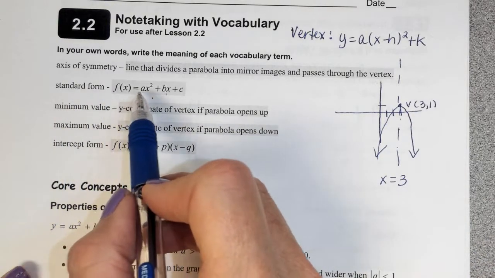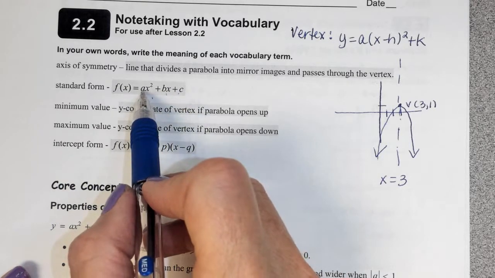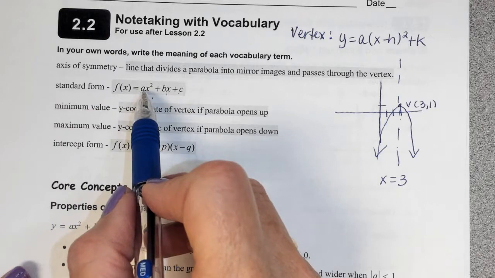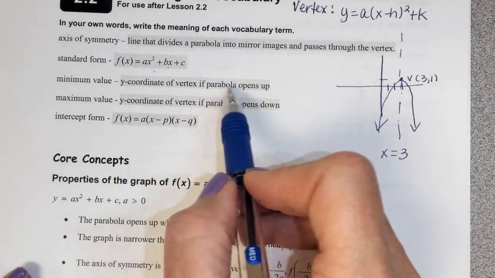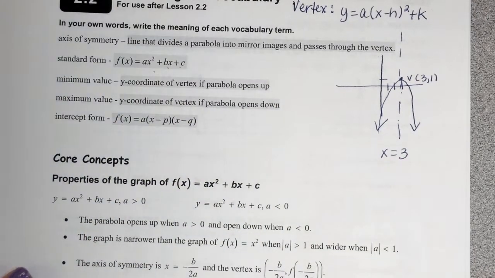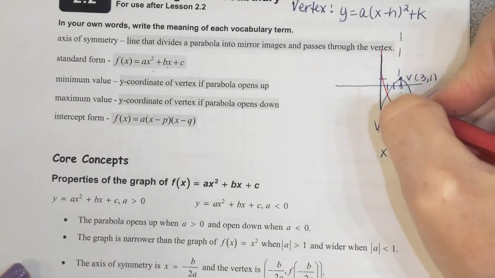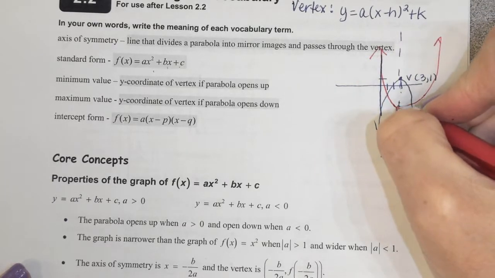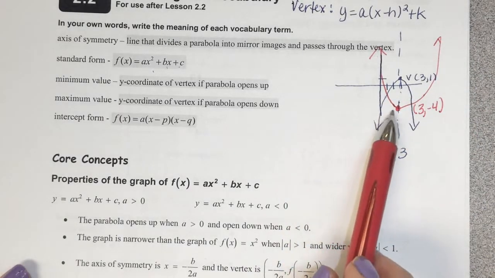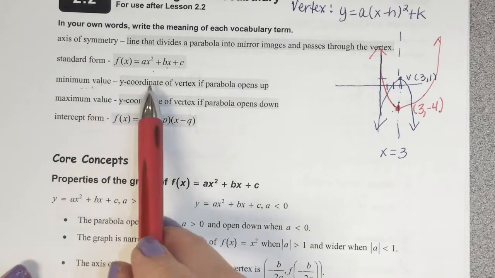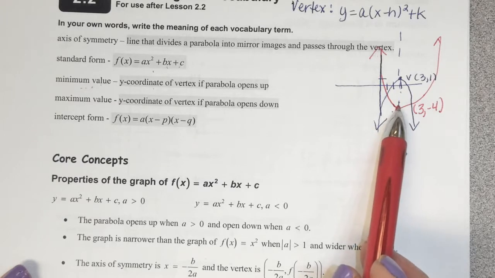Standard form of a parabola is f of x equals ax squared plus bx plus c. And by the way, the a can be positive or negative. The minimum value is going to be the y-coordinate if the parabola opens up. So I already have a parabola that opens down. What if I had one that opened up? And let's say this point right here is at 3, negative 4. So when our parabola opens up, we have a minimum, and it's the y-coordinate of the vertex. So right there, negative 4 would be our minimum here.